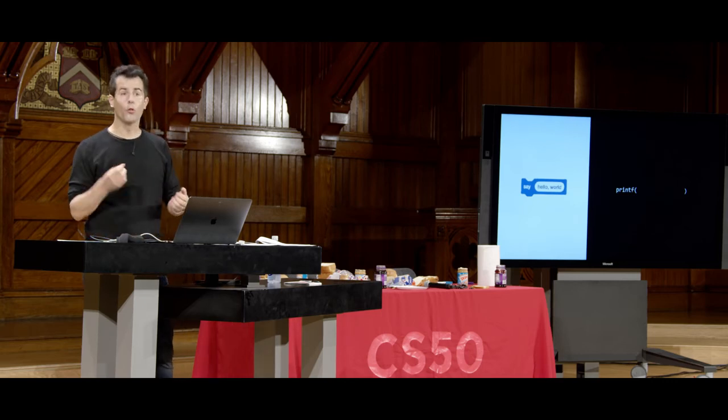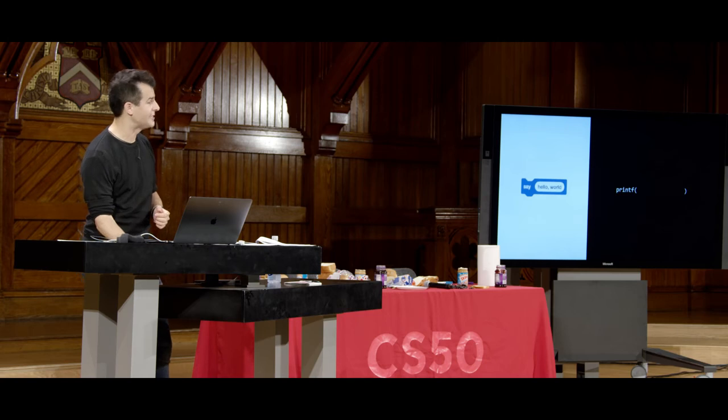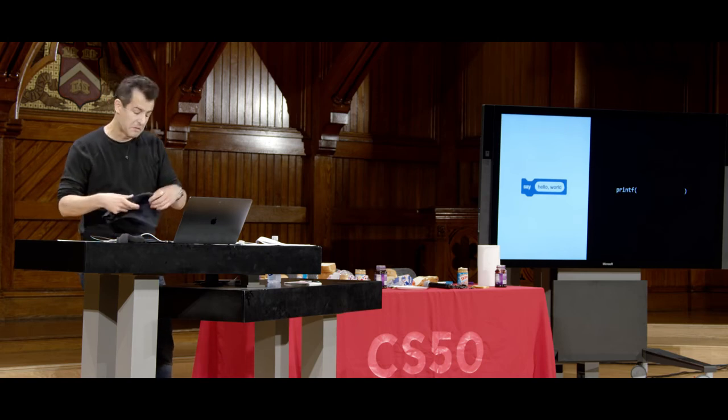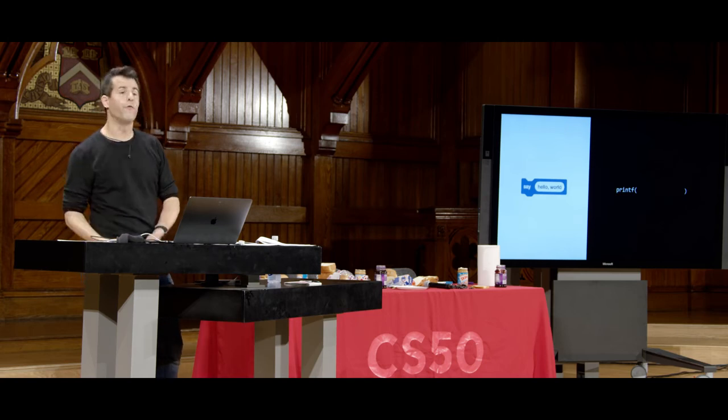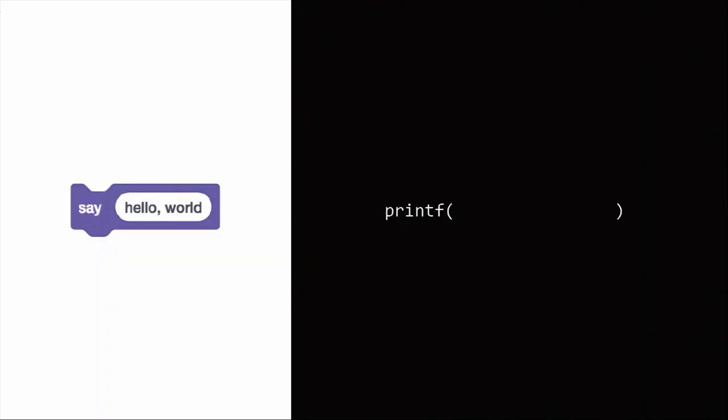The function, or the verb, is actually not called print. It's called printf. And the F stands for formatted. And it just means that in C, you can actually format your text in different ways. So we'll see that before long. And it turns out that you don't just write hello world between those parentheses like we did in Scratch. You also have to surround them with double quotes in C. OK, not such a big deal, but something you didn't have to do before.